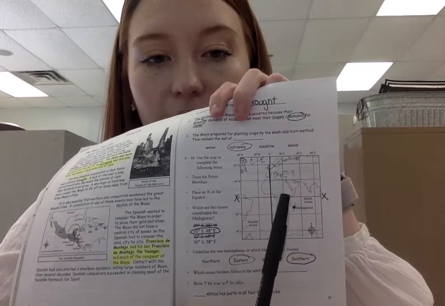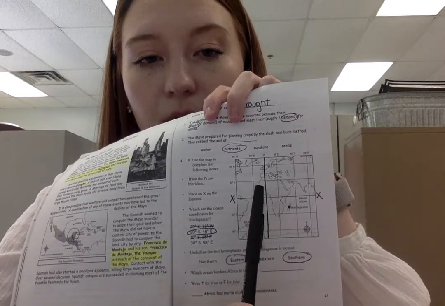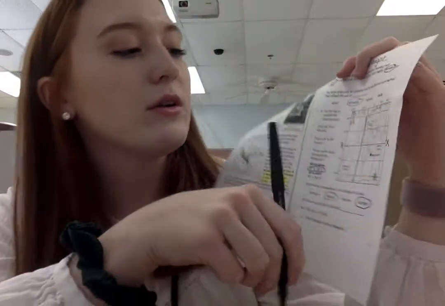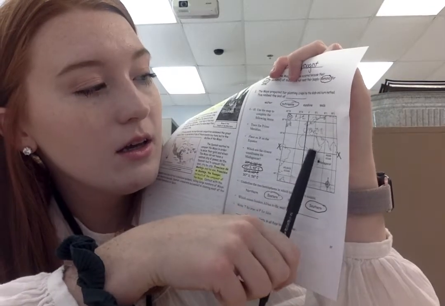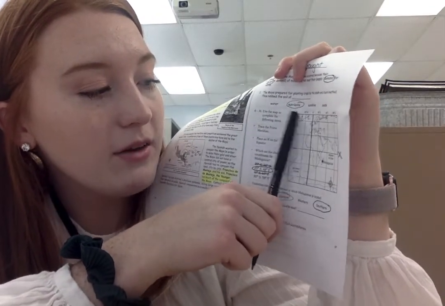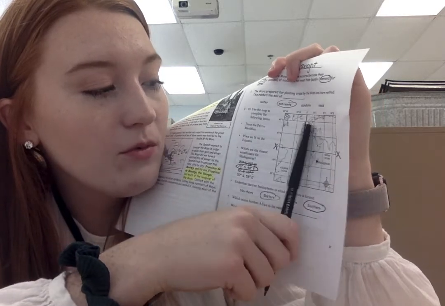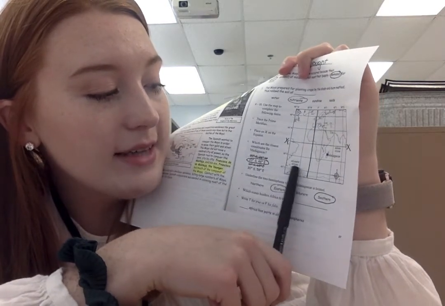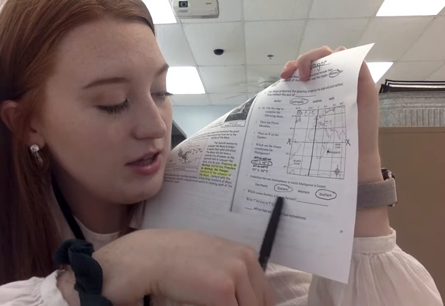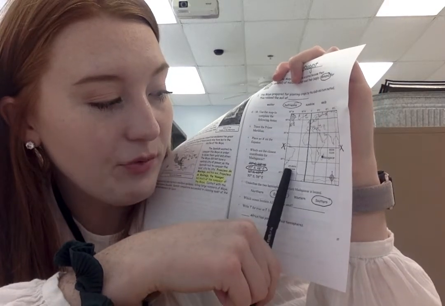Which ocean borders Africa to the west? So here is the continent of Africa right here. And we want to know which ocean borders it to the west. So the western hemisphere is going to be over here. And the only ocean that we see labeled west of Africa is the Atlantic Ocean. So the ocean that borders Africa to the west is the Atlantic Ocean. So let's go ahead and write that in.